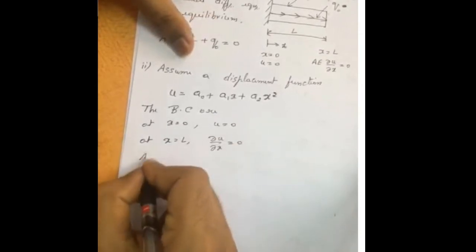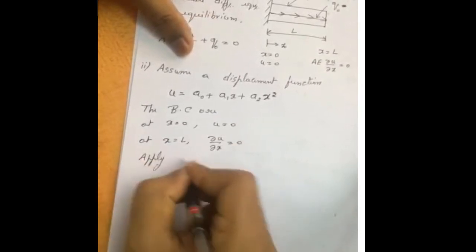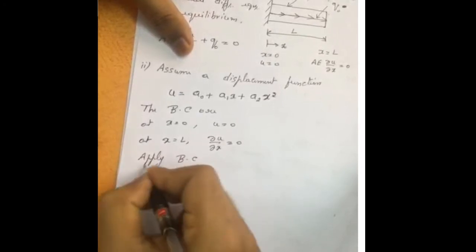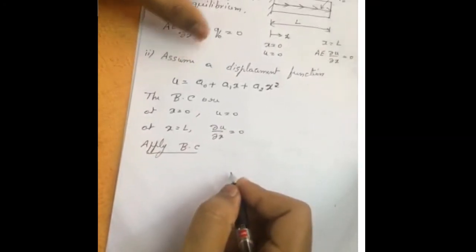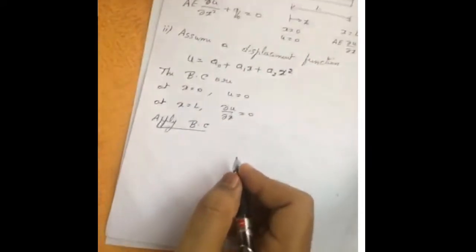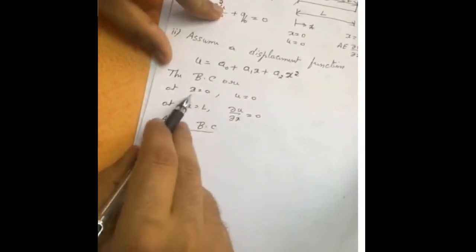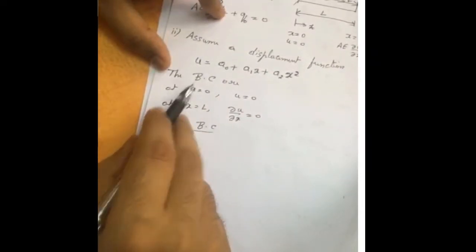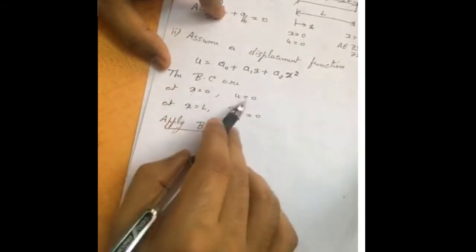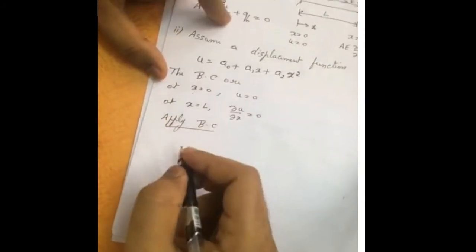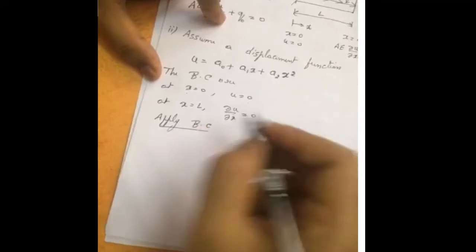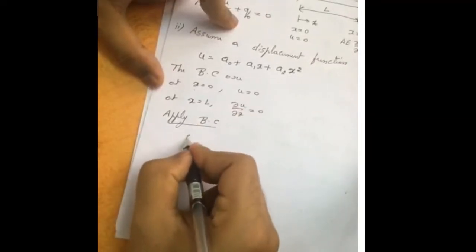If we apply the boundary condition at x is equal to 0, u is equal to 0, we can write a naught is equal to 0.